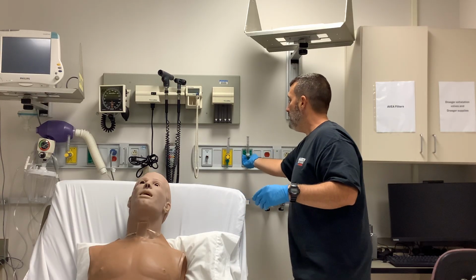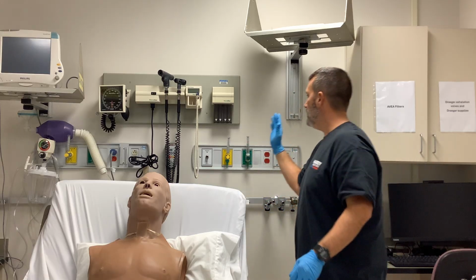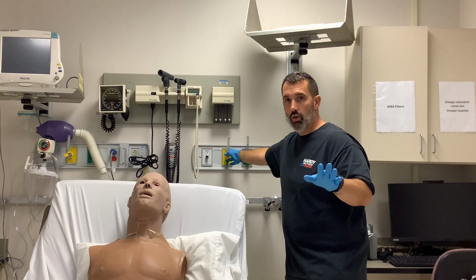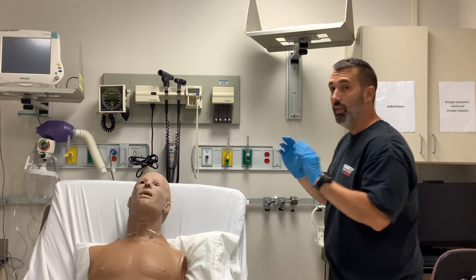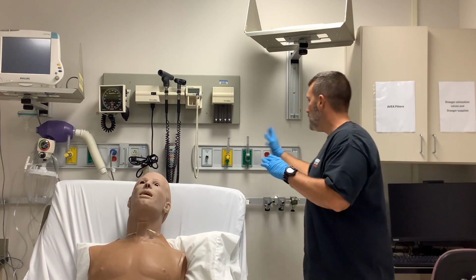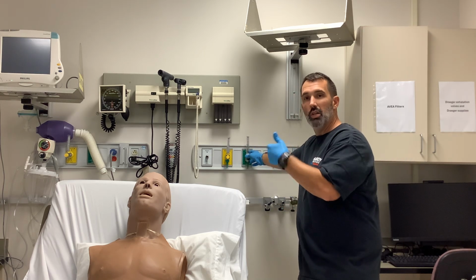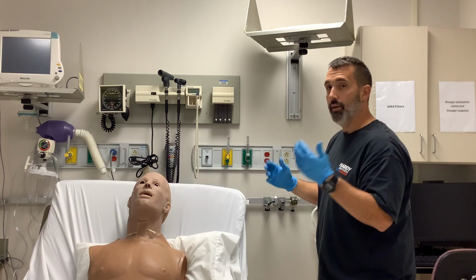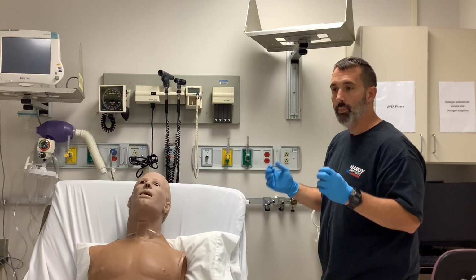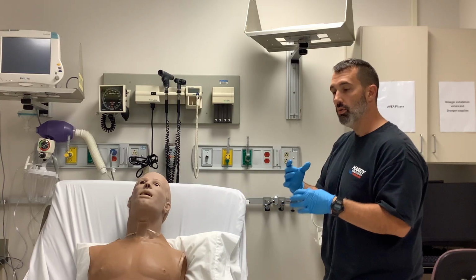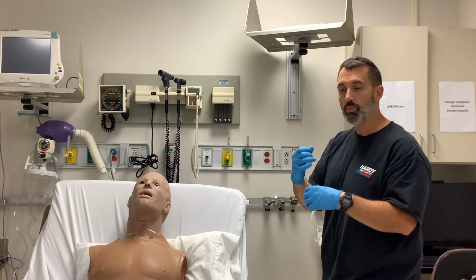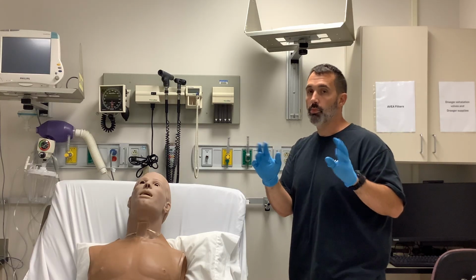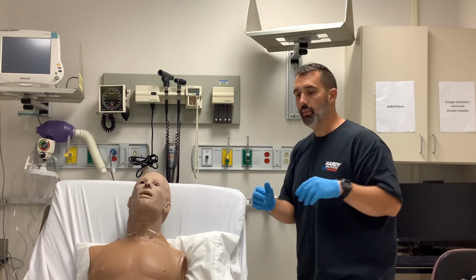So then, that being said, the FdO2 from the air flow meter is 0.21. The FdO2 from the oxygen flow meter is 1.0. It's 100%, 21%, 100%. The difference is, are we meeting or exceeding the patient's peak inspiratory flow demand, and are we utilizing a device that we can set a specific inspired amount of oxygen, and then we go from there.